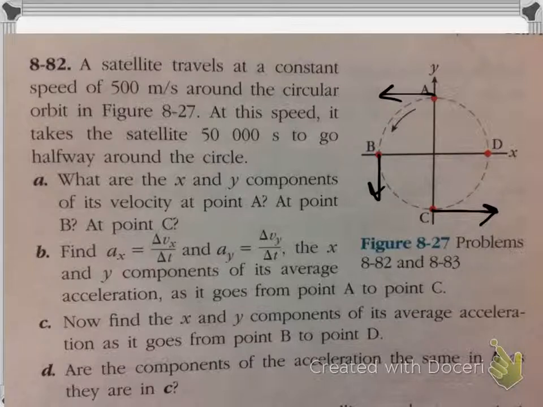So at A, the x component of the velocity should be negative 500 meters per second, and the y component should be 0. At B, the y component should be negative 500, and the x component should be 0. And at C, the y component should be 0, and the x component should be 500. Now, it's also okay if you did positive for A, but negative for C. But the issue is A and C have to be opposite.